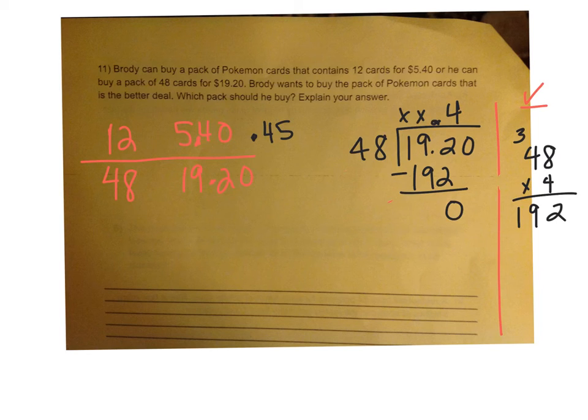Now since I have no remainder, but I still have an open spot and a 0 I didn't bring down, I need to continue. 48 obviously can't go into 0. I can't share 0 48 ways, so I put a 0 up into my quotient. So in the second scenario, even though Brody would be paying more, he's actually paying less money per card. So that's the better deal. He's getting the cards for a little bit cheaper because he's buying so many of them. So if he has $19, he may as well buy 48 cards.